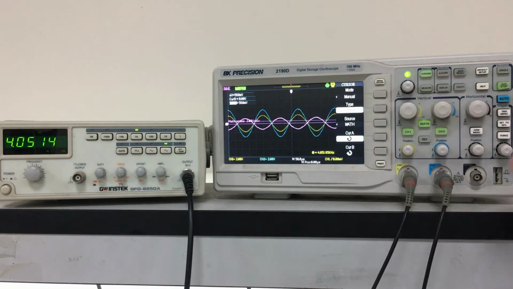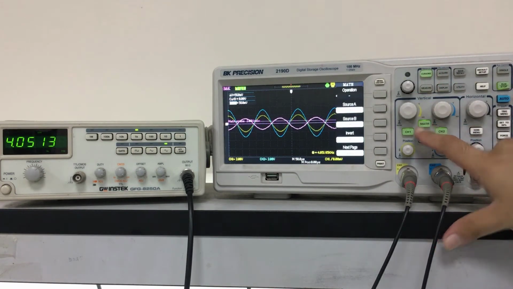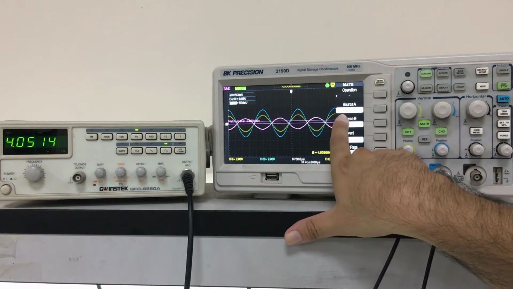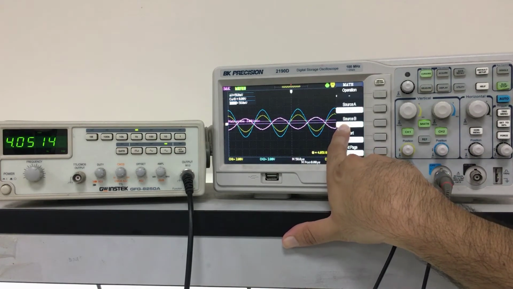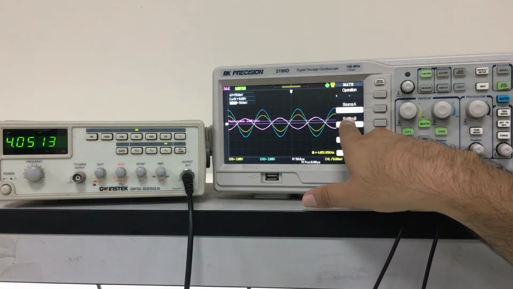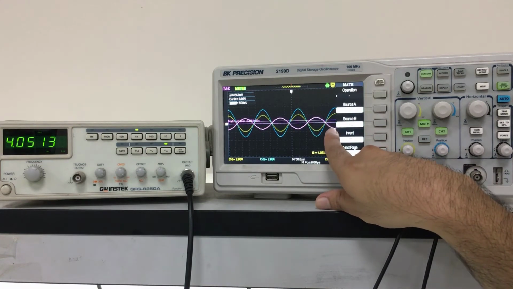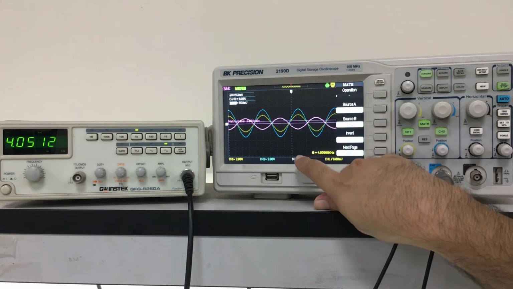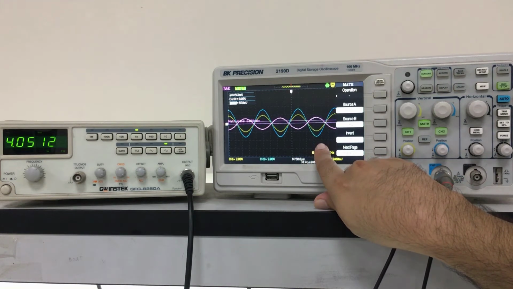So in the oscilloscope, we go to the math feature. Previously the setting was channel 1 for source A, channel 2 for source B. So the calculation was source A minus source B, that is channel 1 minus channel 2. But since the configuration of our oscilloscope connection has changed, we have to perform channel 2 minus channel 1.